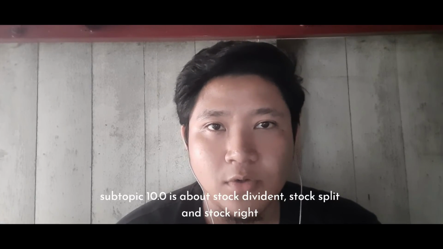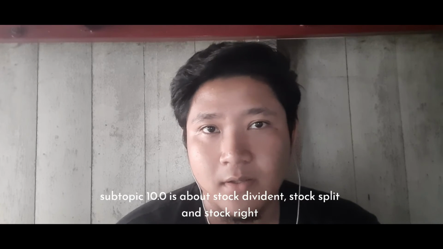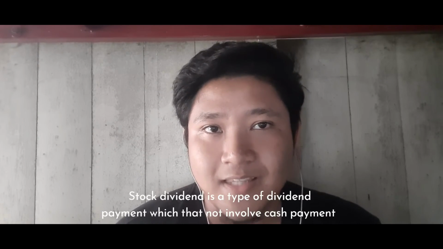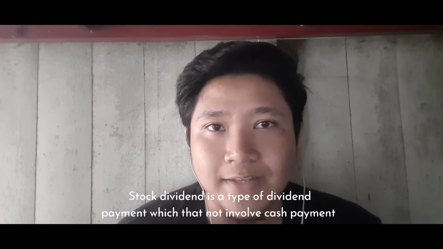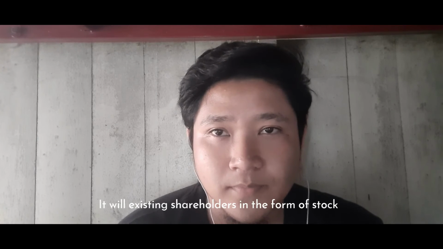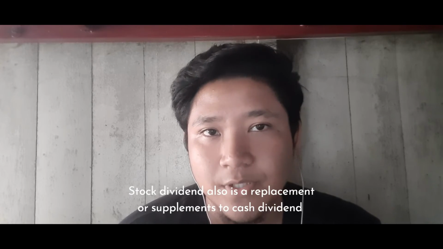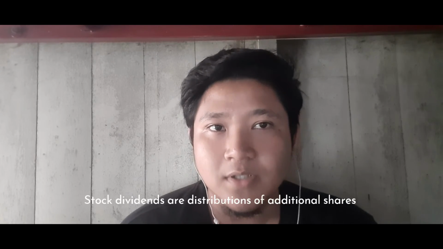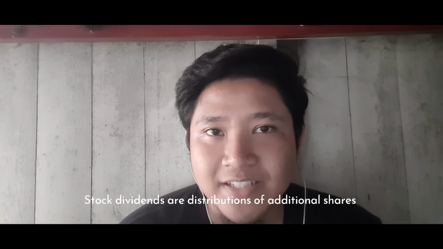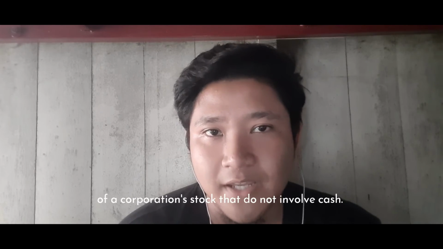Subtopic 10.0 is about stock dividend, stock split, and stock rights. Stock dividend is a type of dividend payment which does not involve cash payment. It is given to existing shareholders in the form of stock. Stock dividend is also a replacement or supplement to cash dividend. Stock dividends are distributions of additional shares of a corporation's stock that do not involve cash.